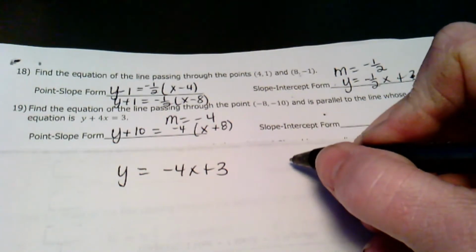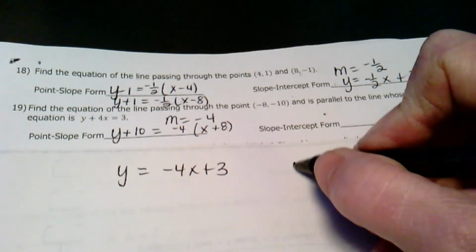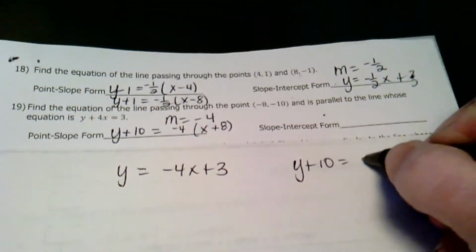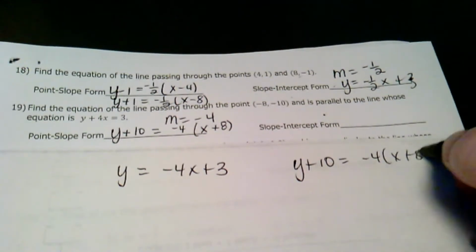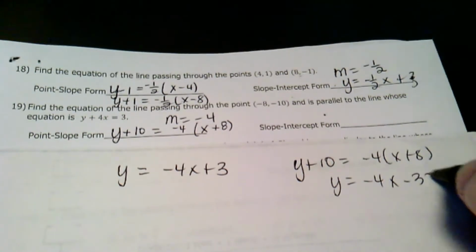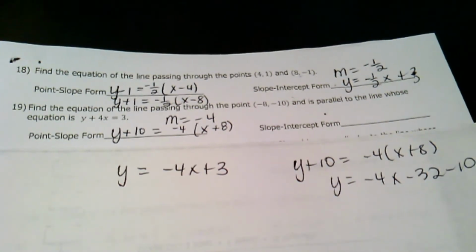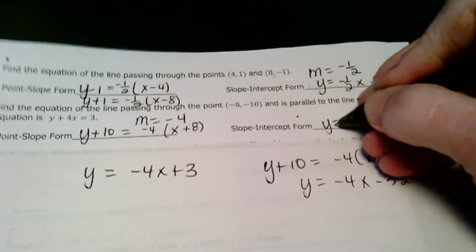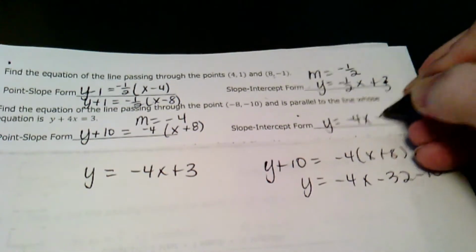And then we'll go ahead and simplify it for our slope-intercept form. So we have y equals negative 4x minus 42.